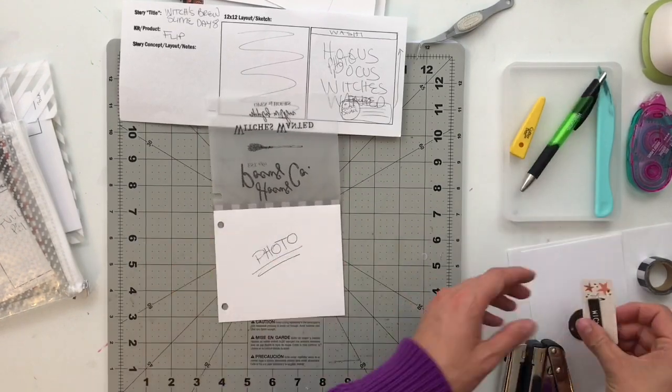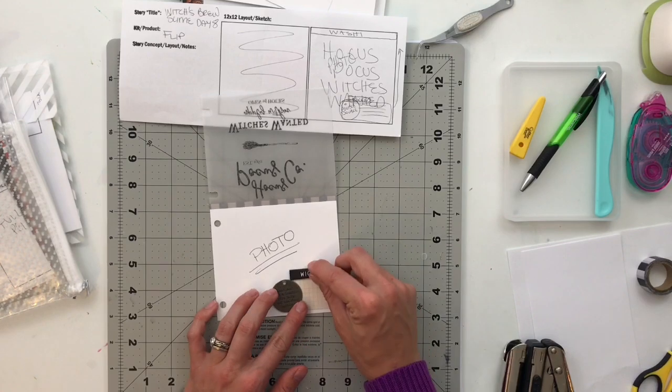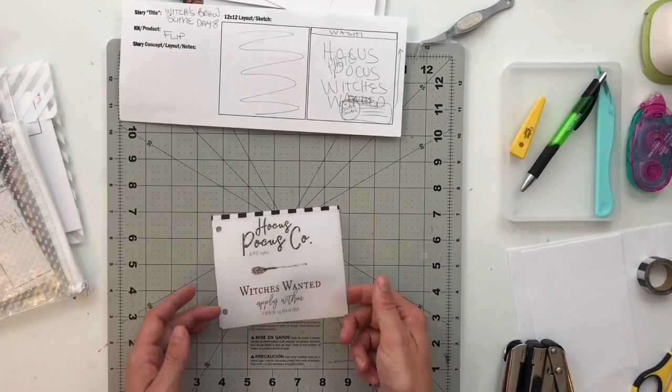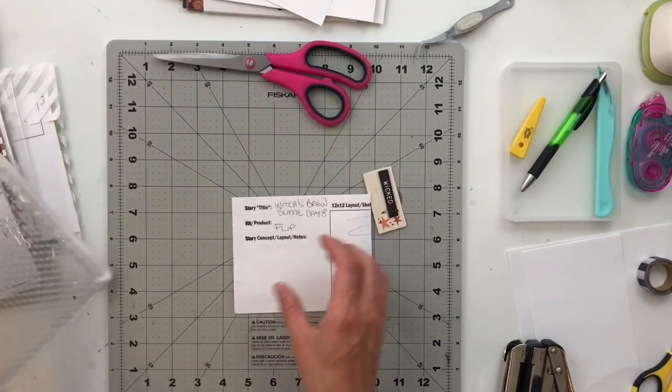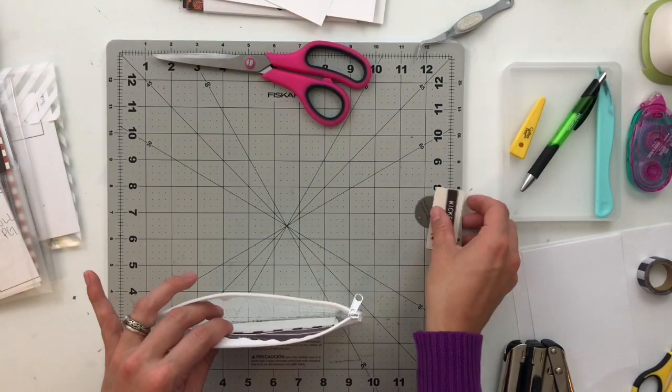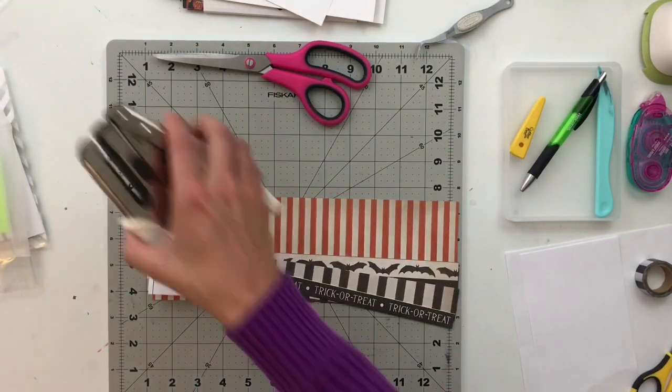I am just writing "photo" there so I remember that it's a big old photo that I'm going to put there. And then I've got a few extra little bits and pieces that I plan to use in there, just seeing how that looks underneath the vellum. I think it looks totally fine. So then we can go ahead and package everything right back up and move on to the next one.